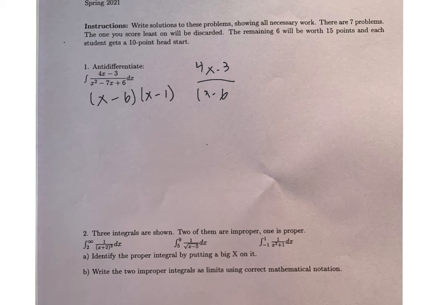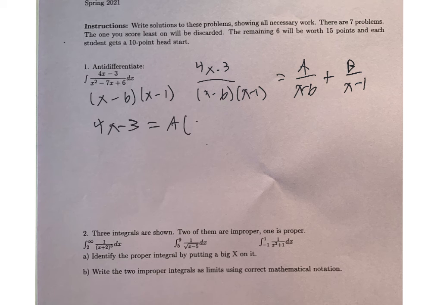And so our decomposition pattern is some number over x minus 6 plus some other number over x minus 1. We equate numerators. On the left, 4x minus 3. On the right, a times x minus 1. If we add those fractions up, this would be the numerator. Plus b times x minus 6.